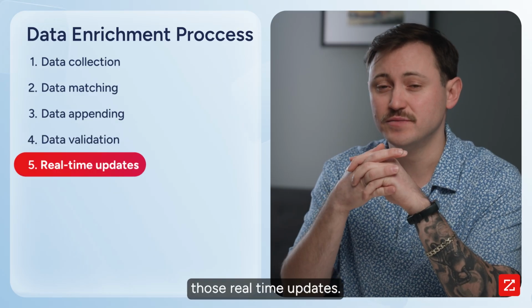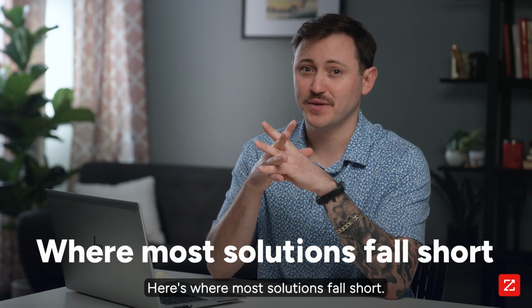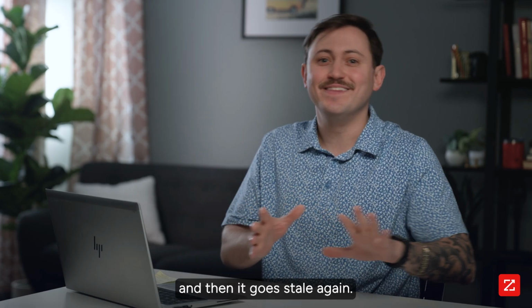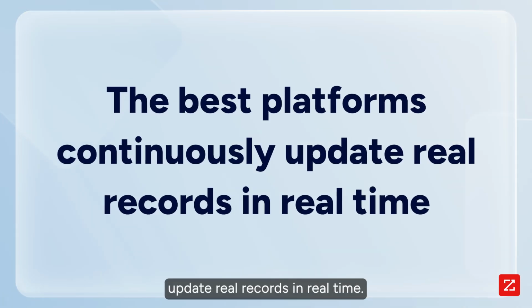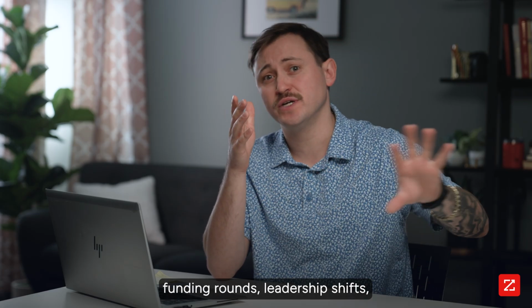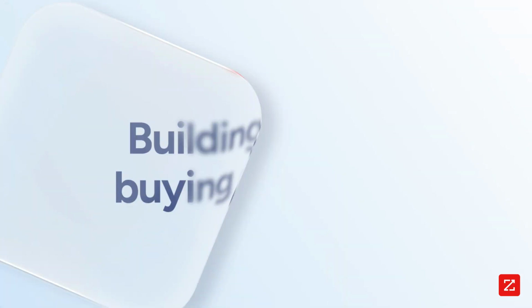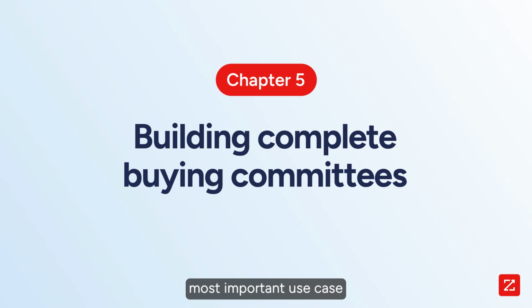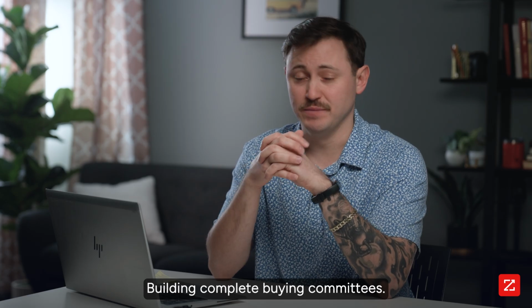Finally, step 5, those real-time updates. Here's where most solutions fall short. They enrich your data once and then it goes stale again. The best platforms continuously update your records in real time. Job changes, things like funding rounds, leadership shifts, new hires, you get alerted the moment something changes. And that brings us to the most important use case for data enrichment, building complete buying committees.